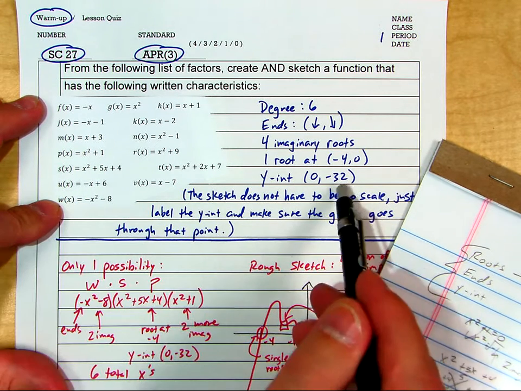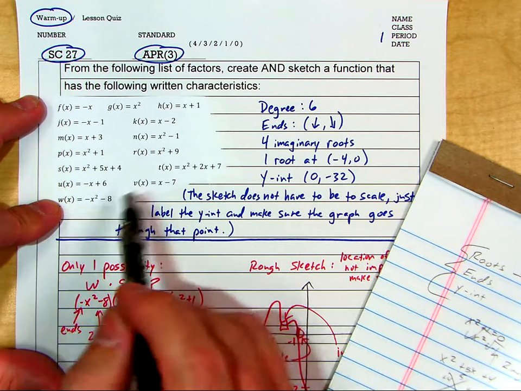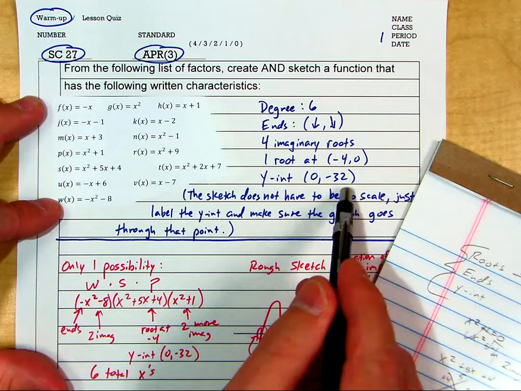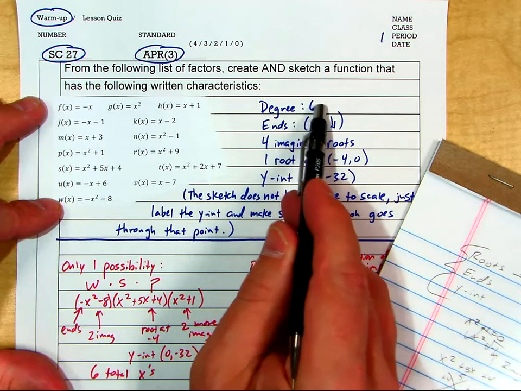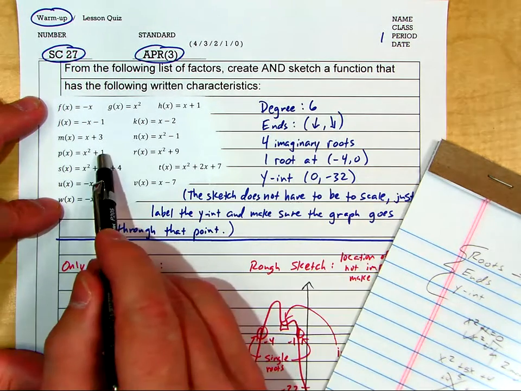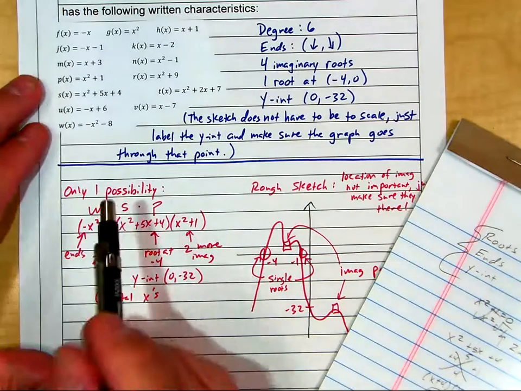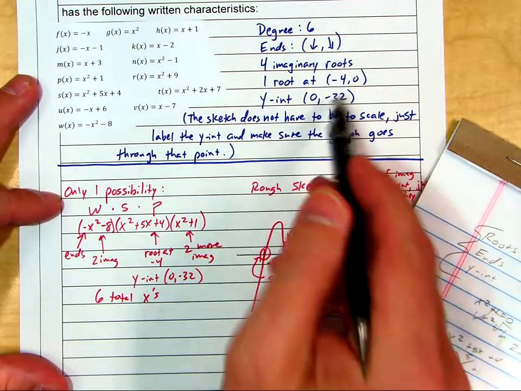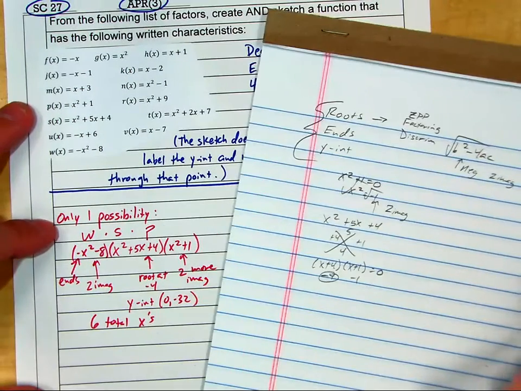The last thing is looking at -32 for the y-intercept. You go, okay, if I know I have to use w and s, -8 times 4 is -32, but I have to get 2 more x's in there because it needs to be degree 6. What if I multiply that times 1? Function p, and that's actually what we find out the answer is in this case, w times s times p, to get all these requirements. So you have to do all this analysis on this one problem to all these functions.